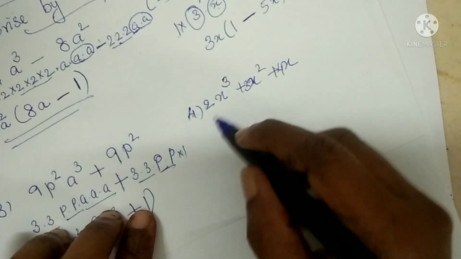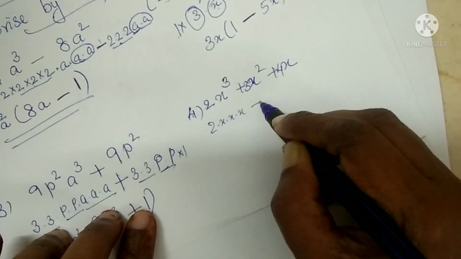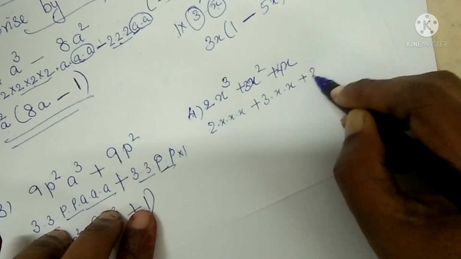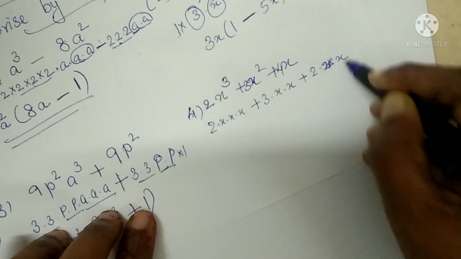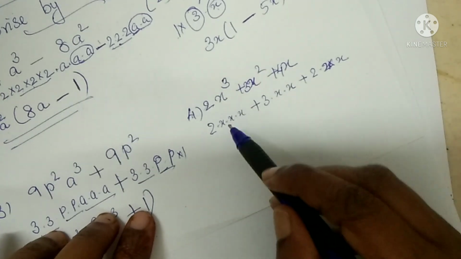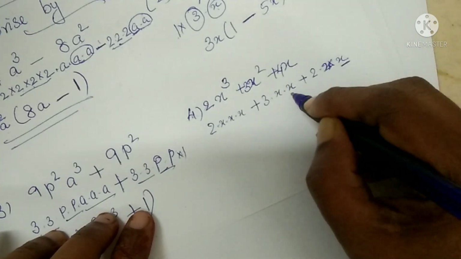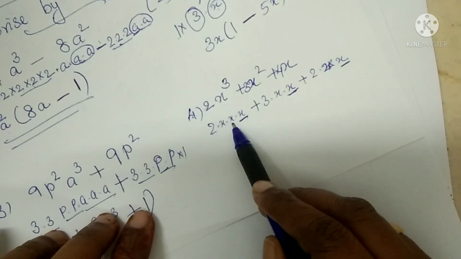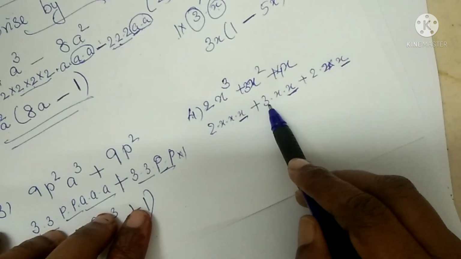In this particular example, you see 2 into x into x into x plus 3 into x into x plus 2 into x, 2 into 2 into x. See here what is common? Here only one x is there, so here also you can take one x. Now 2x is here, but here also 2 is there, but here we don't have, so we cannot take.